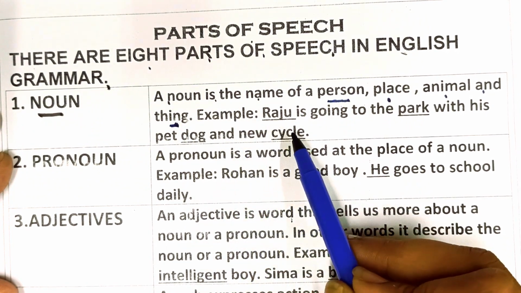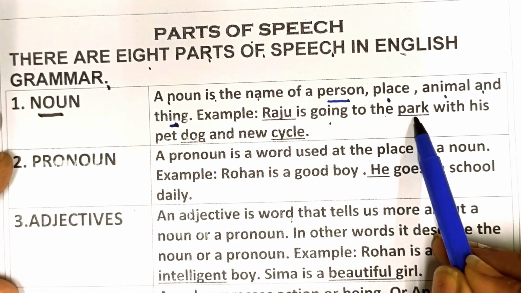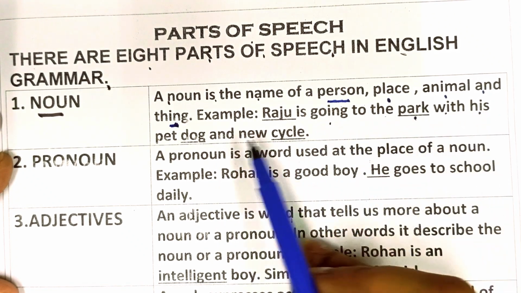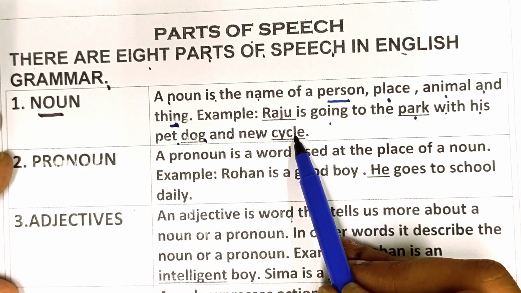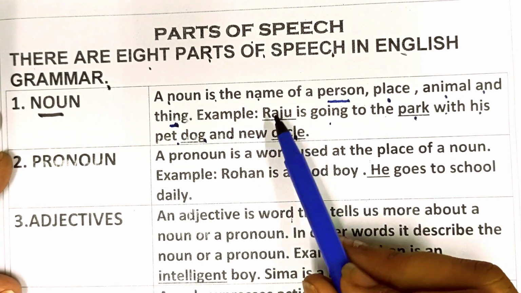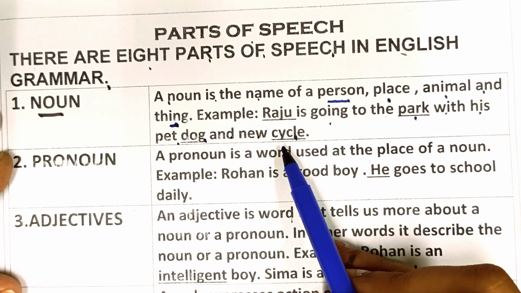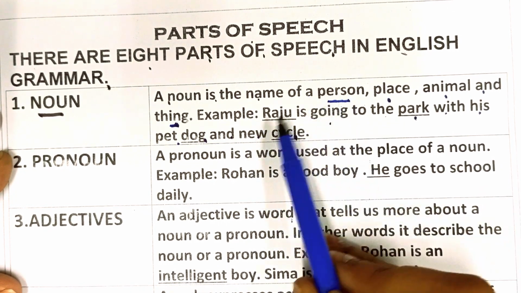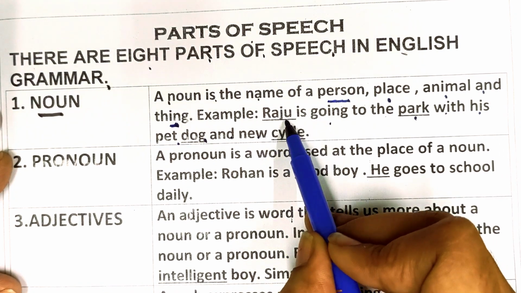I have written here, Raju is going to the park with his pet dog and new cycle. So in this one sentence, we are getting various kinds of names here.